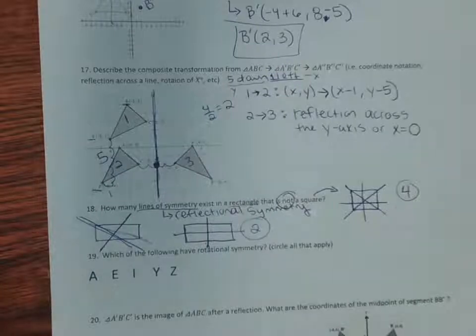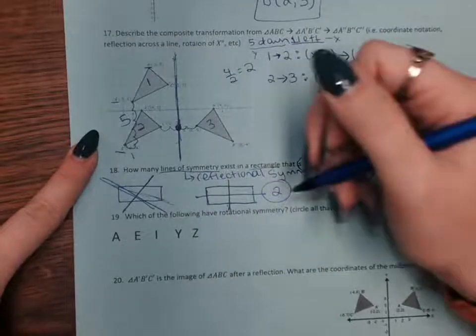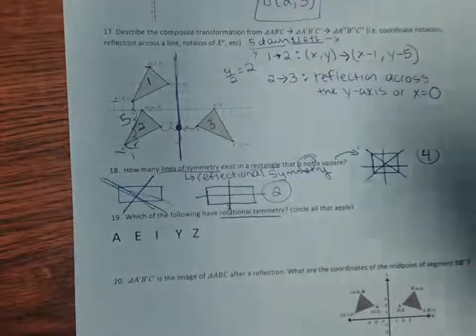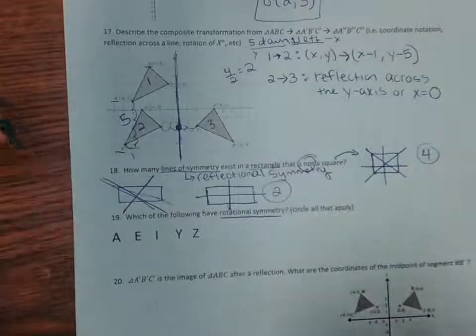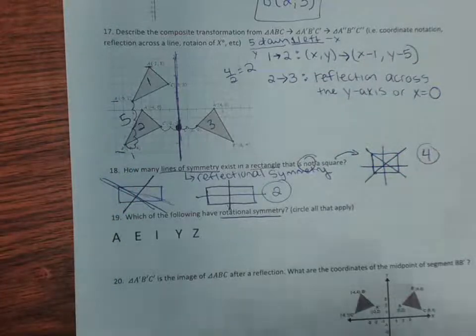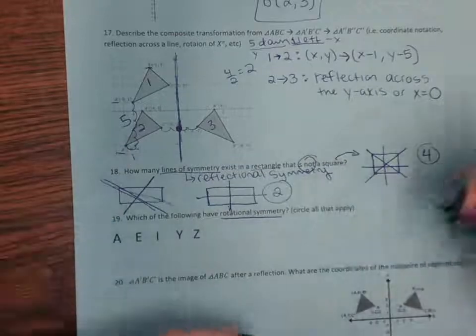All right, then we get into rotational symmetry. So rotational symmetry is a little different in that what we need is how many times do I rotate it to get a picture that looks exactly the same as what I'm looking at right here, okay?